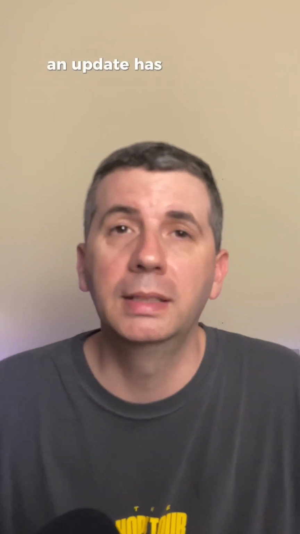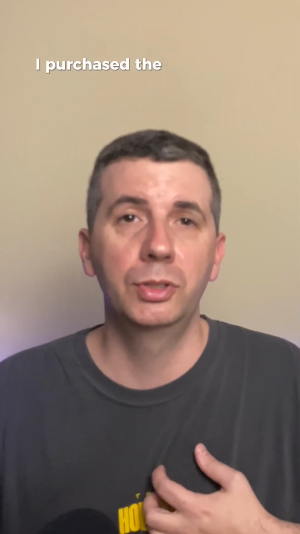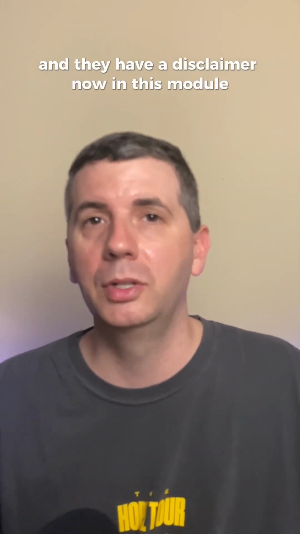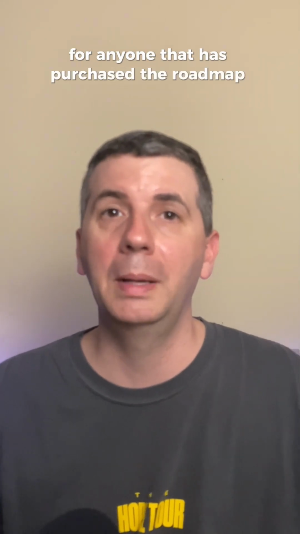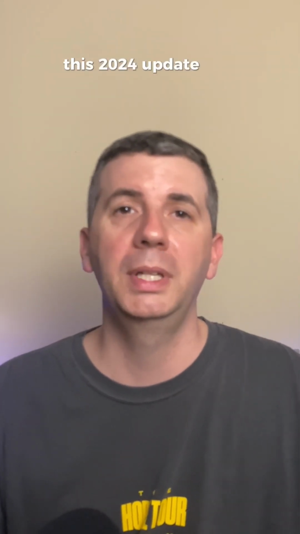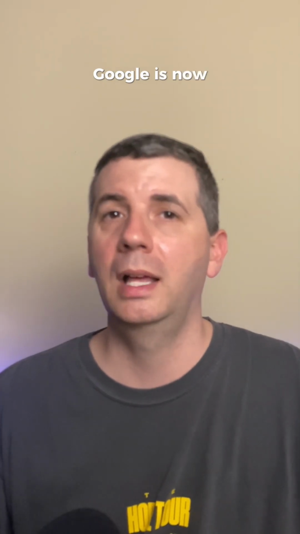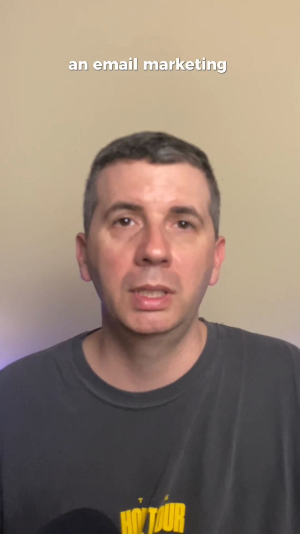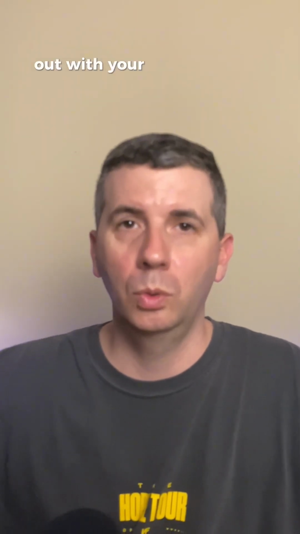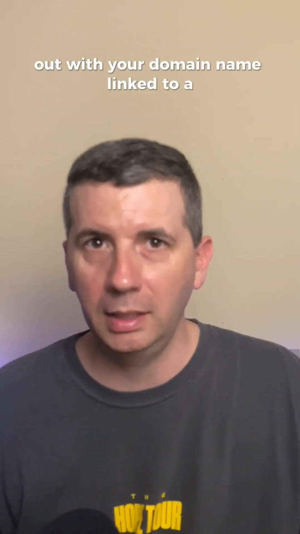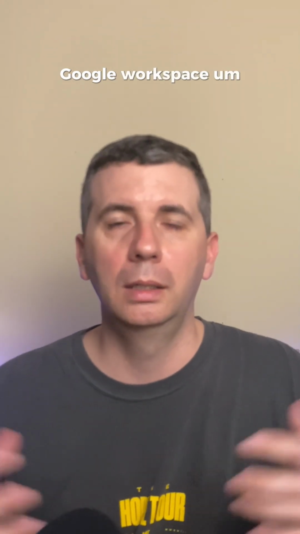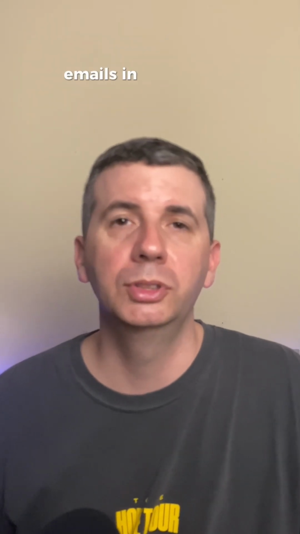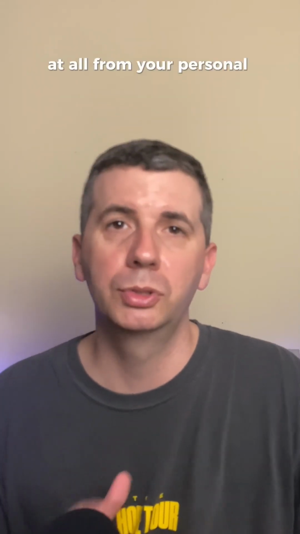An update has happened since I purchased the roadmap in 2024, and they have a disclaimer now in this module for anyone that has purchased the roadmap since this update. Google is now only allowing you to send an email marketing campaign out with your domain name linked to a Google Workspace address. So you cannot send out emails in a campaign at all from your personal email address.